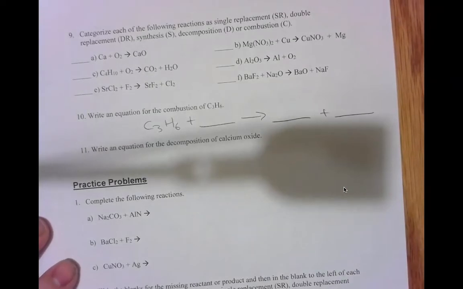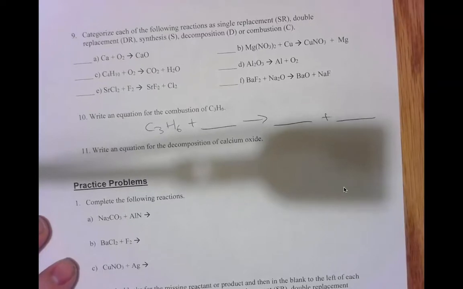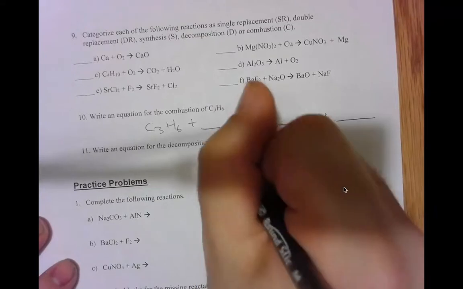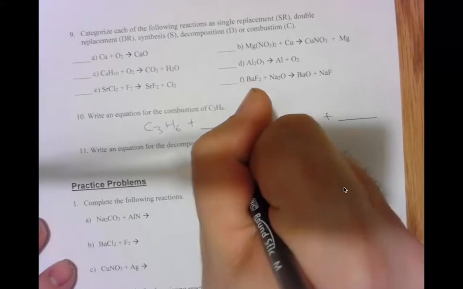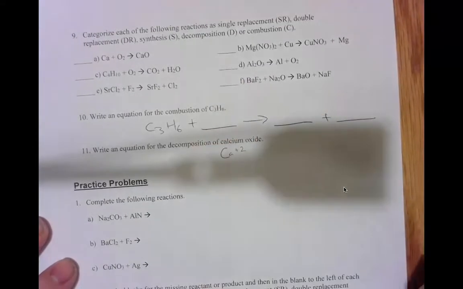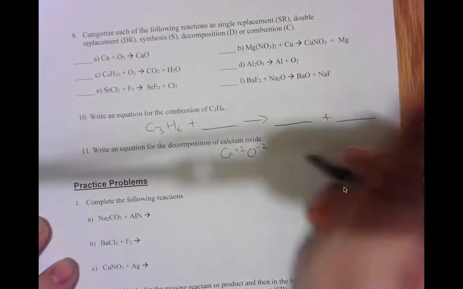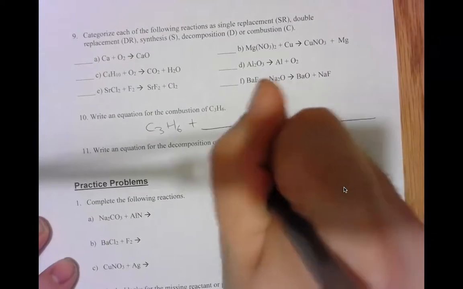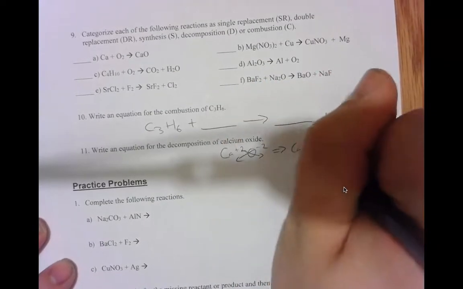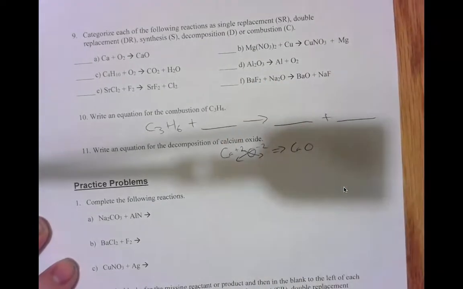Next we have a decomposition reaction for calcium oxide. So first we need to figure out what calcium oxide is. Calcium oxide is calcium with a positive 2 charge combining with oxygen with a negative 2 charge. We then crisscross and it becomes CaO. Next we need to go back and look at what a decomposition reaction is.